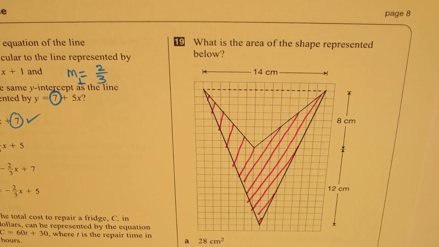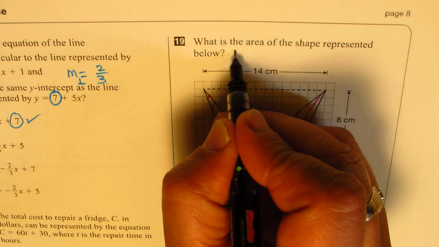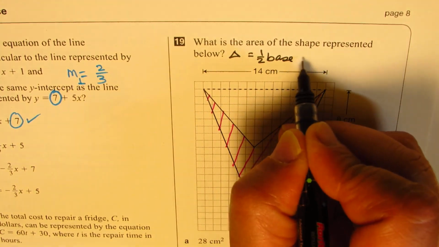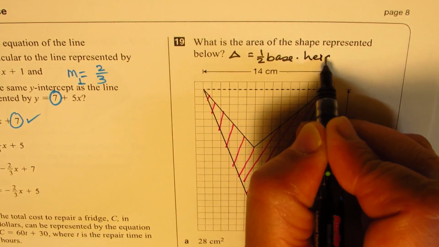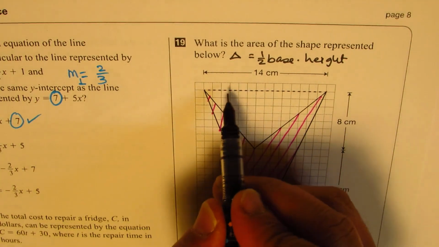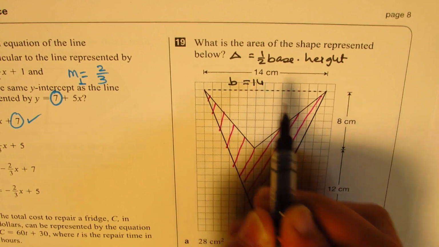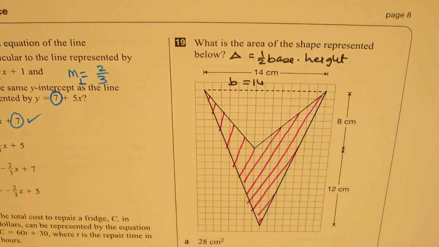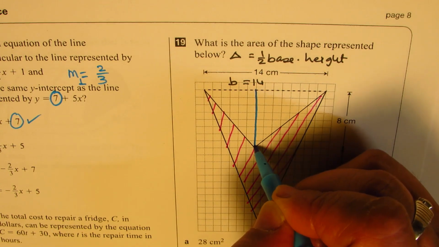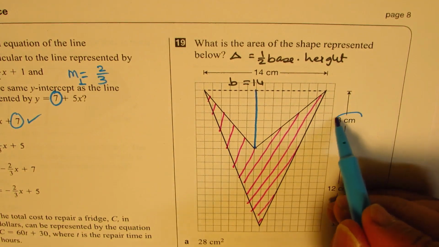Now what is the area of a triangle? So area of a triangle is half of base times height. Now in this case, base is constant, right? So base B is 14 centimeters. And we have two different heights here. So for the first triangle, which is the smaller one, we have height of 8 centimeters.